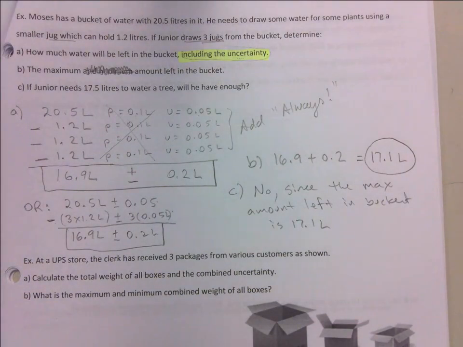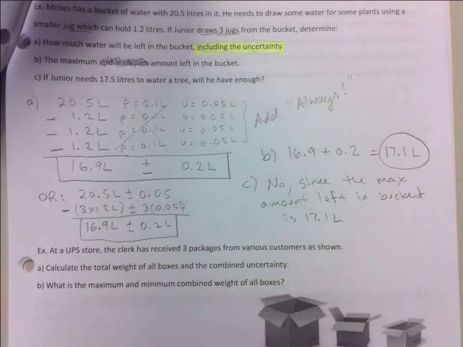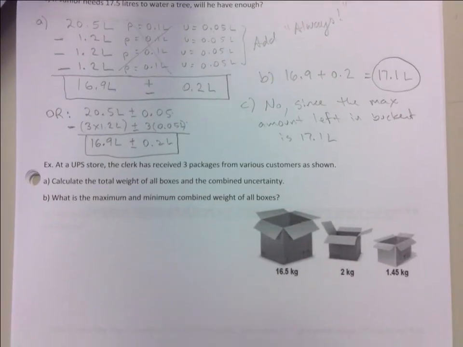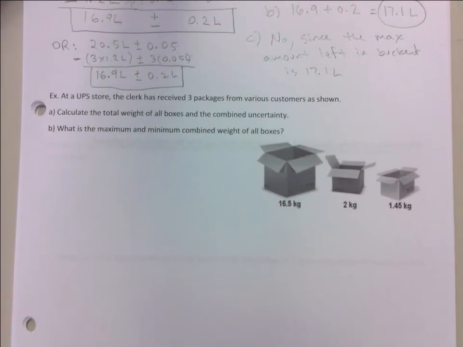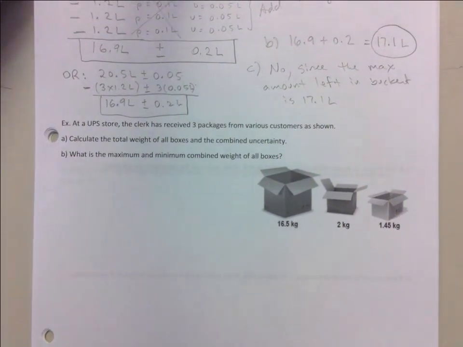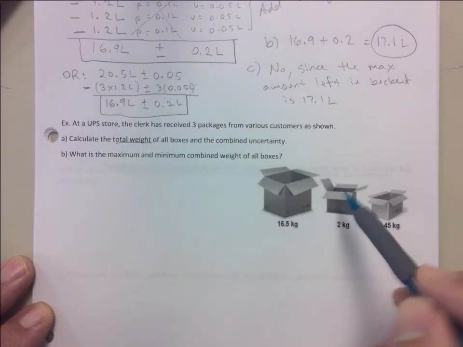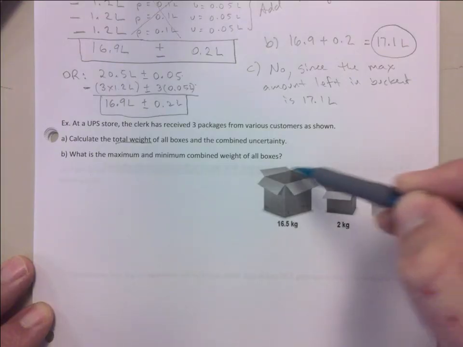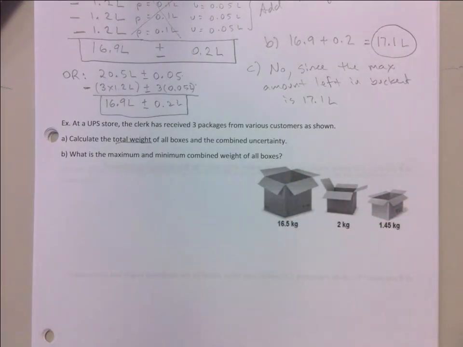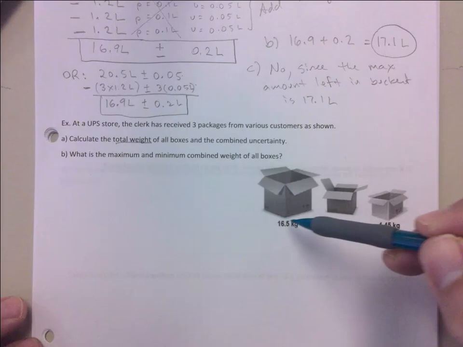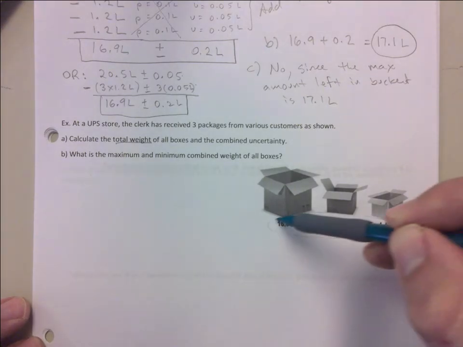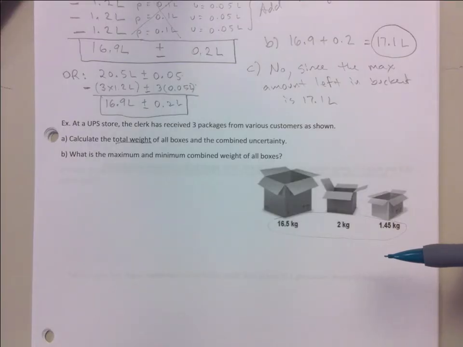All right. I feel like at this point you should have a pretty good idea of what is expected. So I will ask you to try this one right here. Still copying, it should be visible. I would like you to figure out the total weight of all of the boxes that are combined. If you were to combine them all together and put them in a plane, for example, or a truck, what is the combined weight? So obviously you'd have to add these three, but what is also the combined uncertainty?